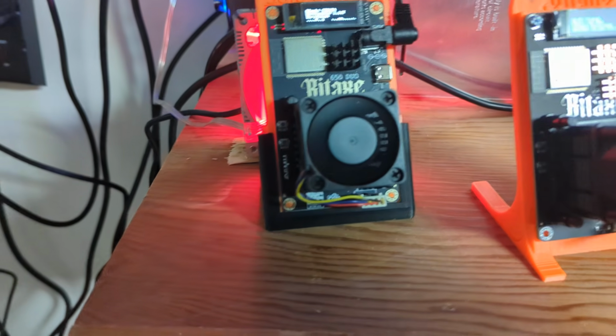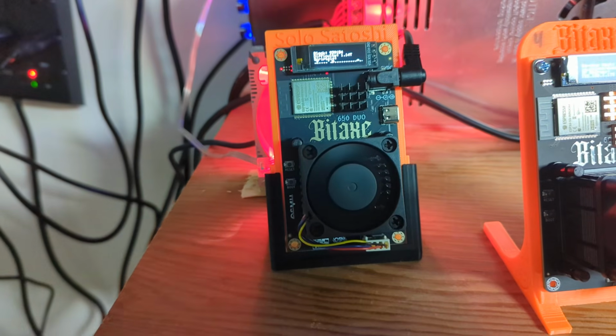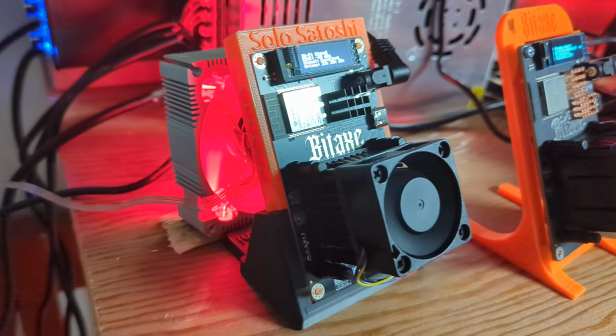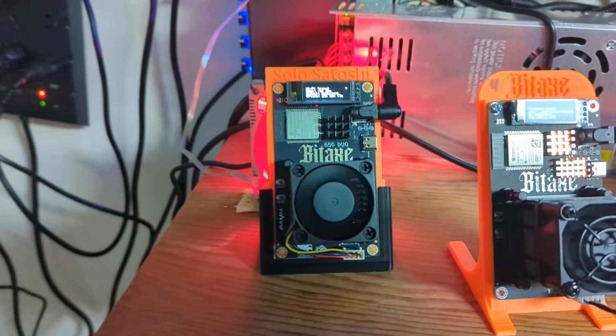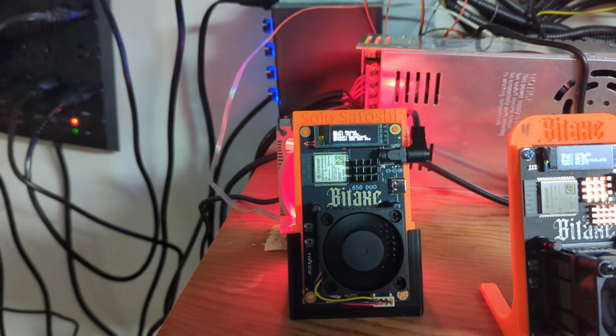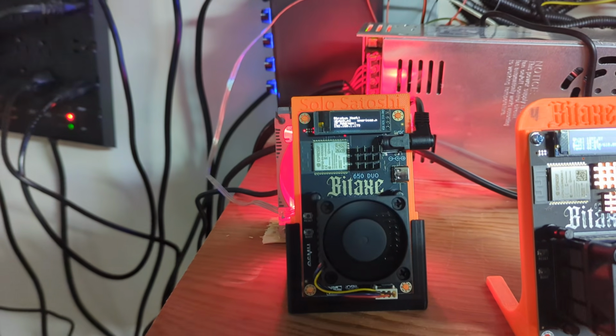So this device right here is the Gamma 650 Duo from Satoshi. You may notice I have a fan there already. It's going to be an interesting one, guys. So current temps on the device: 48 on the ASIC, 54 on the voltage regulator.